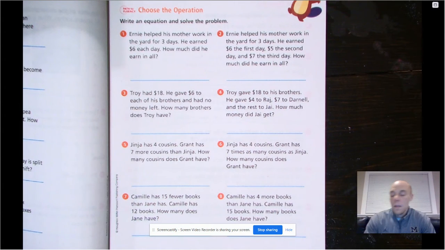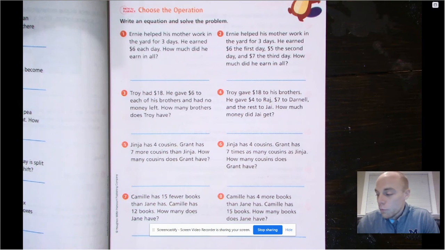Our direction says choose the operations, write an equation, and solve the problem. On this side, I'm not going to have you do drawings. We're going to do equation, answer, and label for these two, and not pictures because we just don't have enough room for pictures. So that's okay.